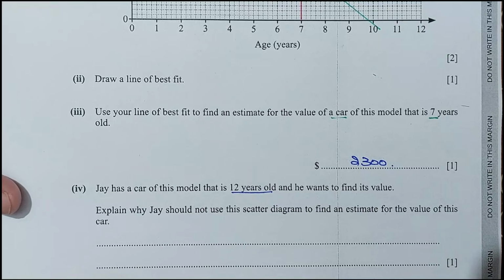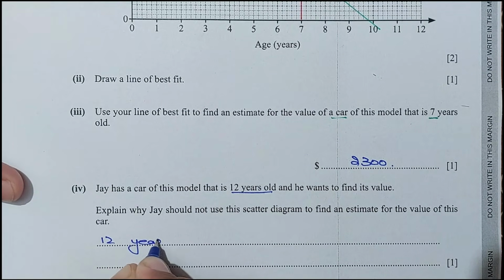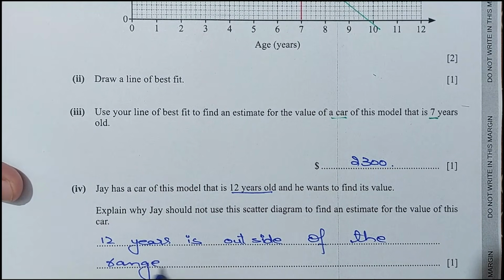So the reasoning is 12 years is outside of the range of given data.